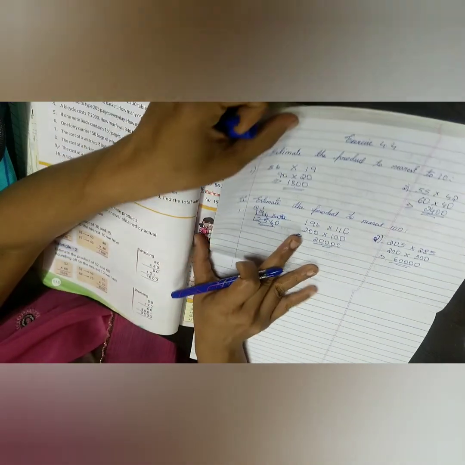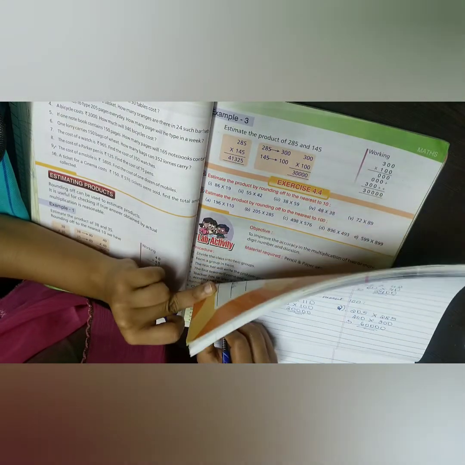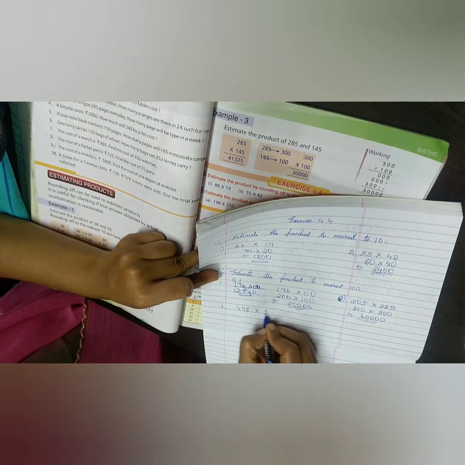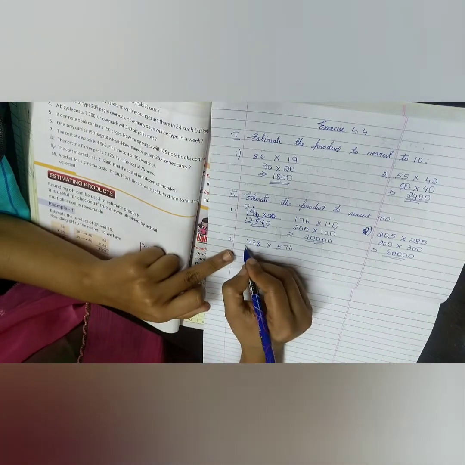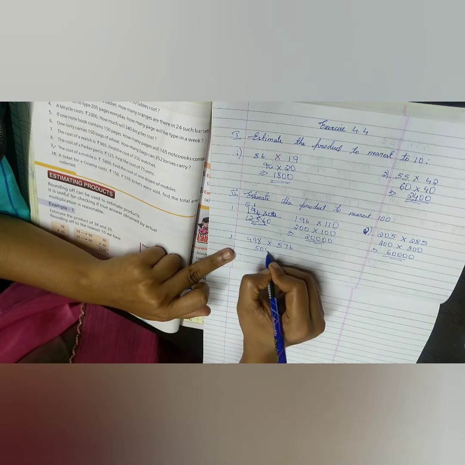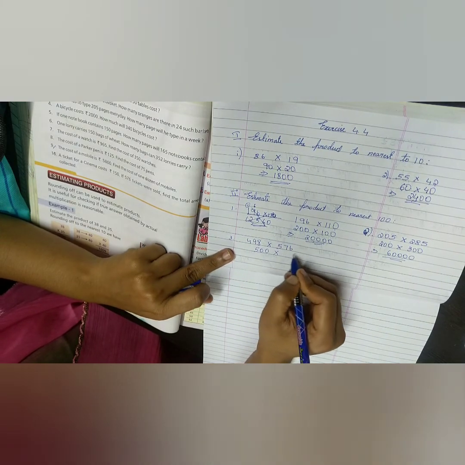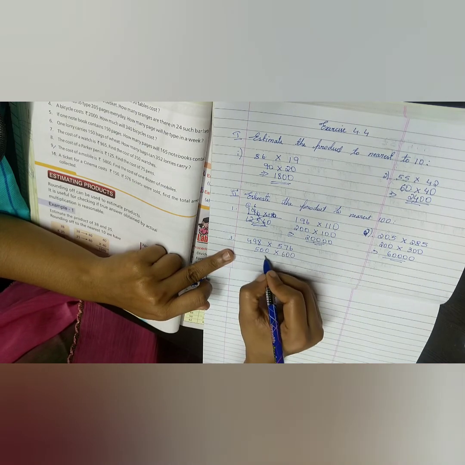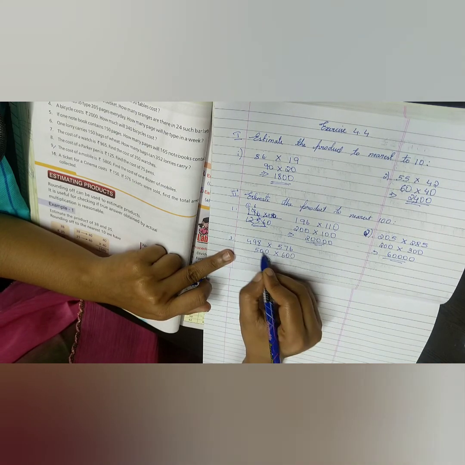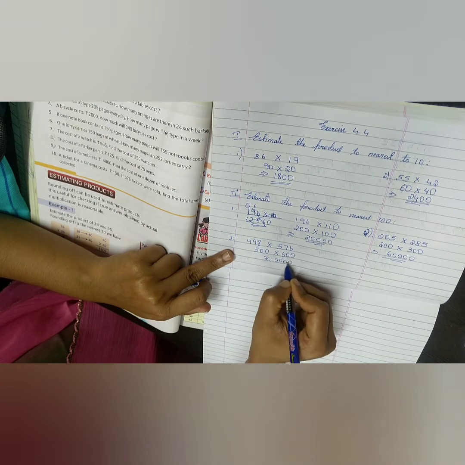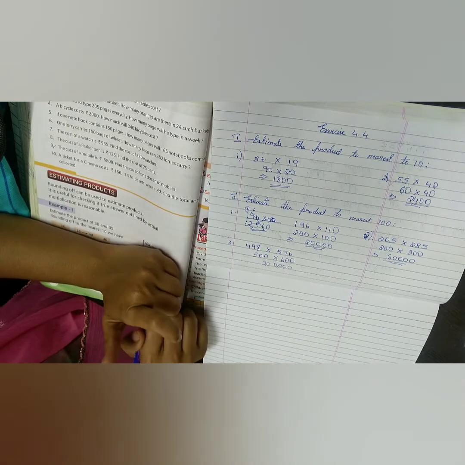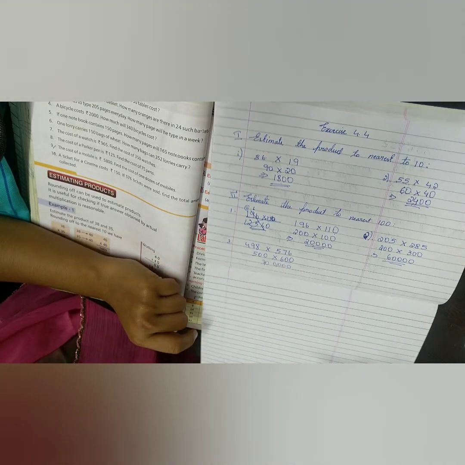And the next one will be the last sum. C1, third one. 498 into 576. 498 can be rounded off to 500. 576 can be rounded off to 600. So 5 6s are 30 and you have to write 4 zeros. So my answer is 3 lakh. So this is multiplication by estimating it.